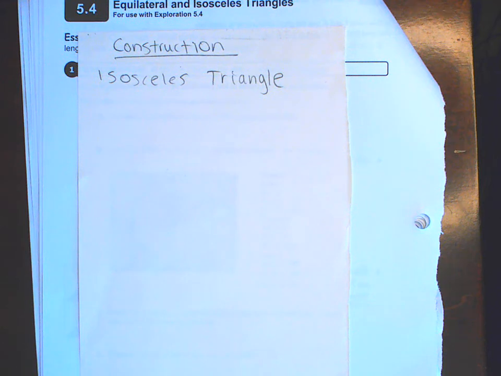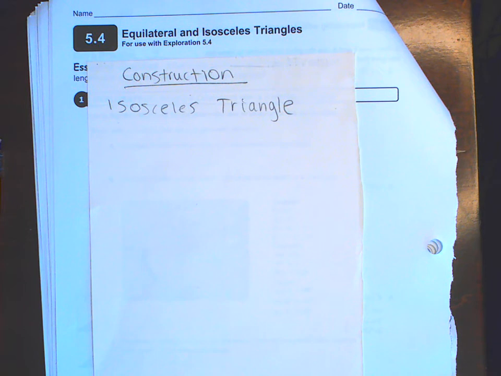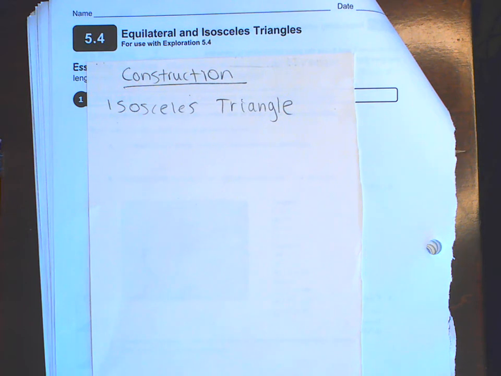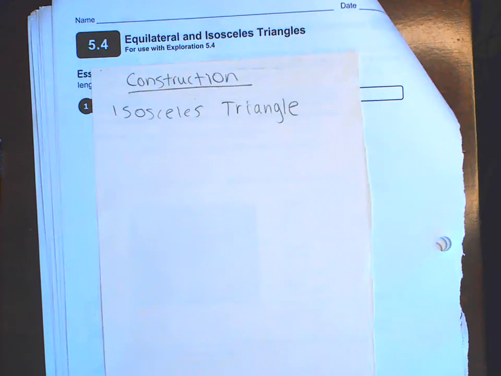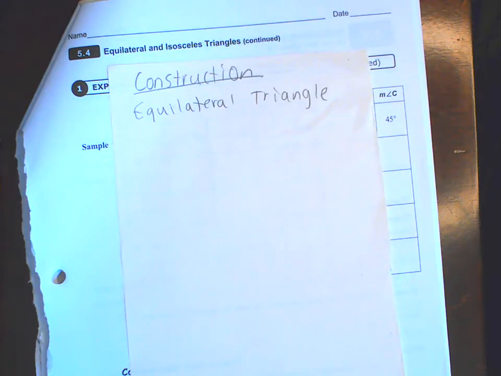Hi, welcome to lesson 5.4, Equilateral and Isosceles Triangles. Now, you are going to need two pieces of half sheet of paper, and one of them is going to go glued on page 138, and the next one on page 139. So go ahead and pause the video and glue those sheets of paper.